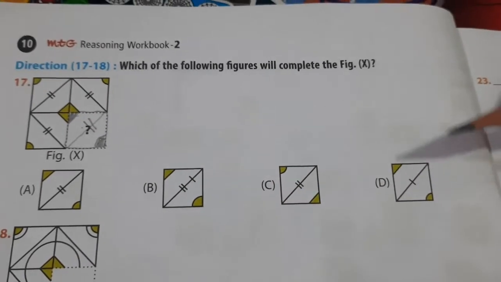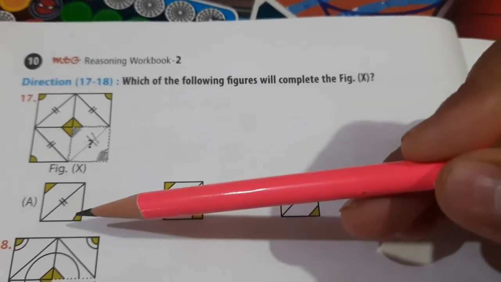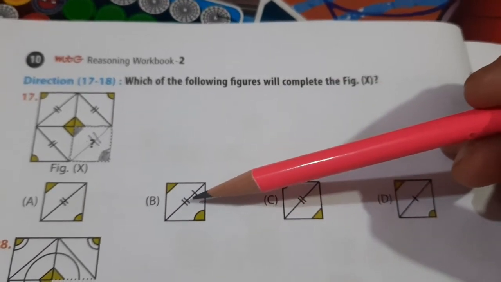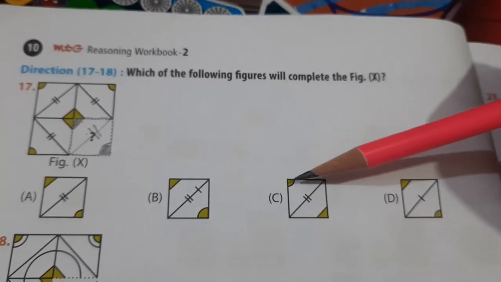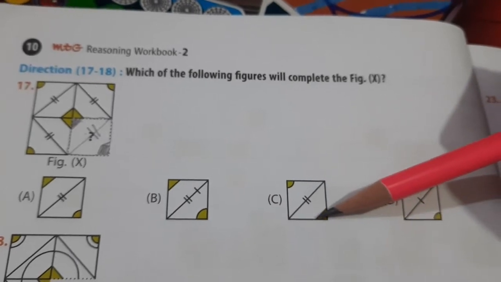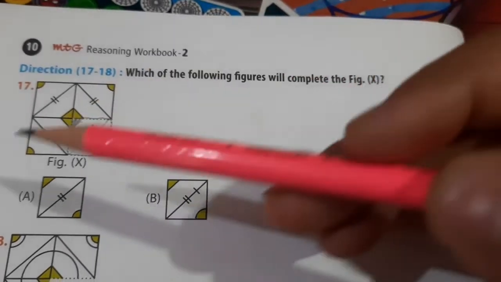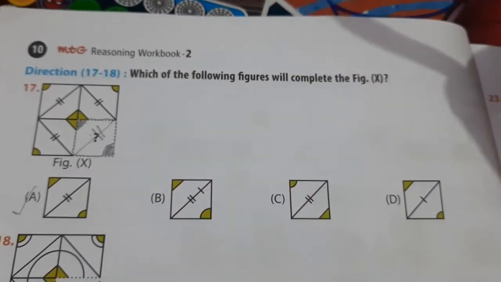Then you can start matching with the options which are given. So this looks like it is matching, but let us verify the next option. No, this is not matching because this is having three lines. Is this matching? No, this has to have a triangle over here and an arc over here. Then it's not the case. This is having just one line. So our answer is going to be option A, which is perfectly matching in here.